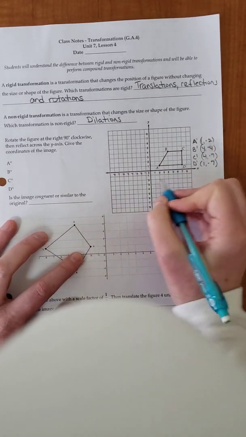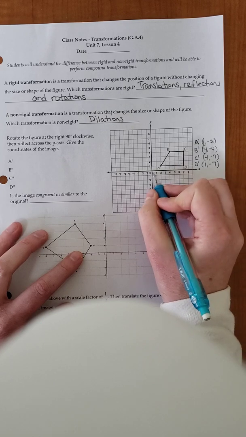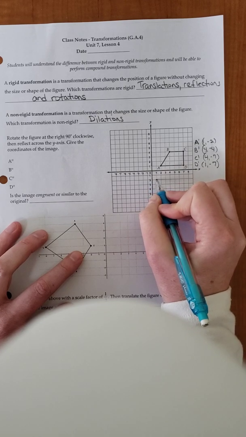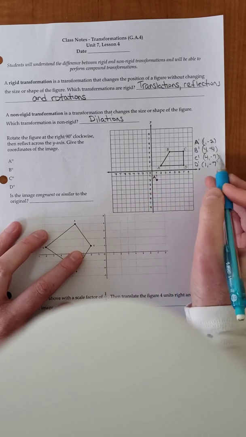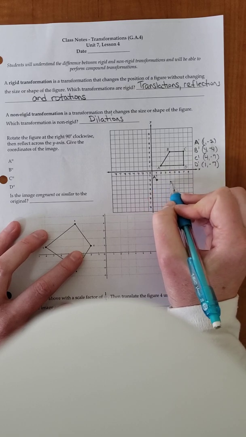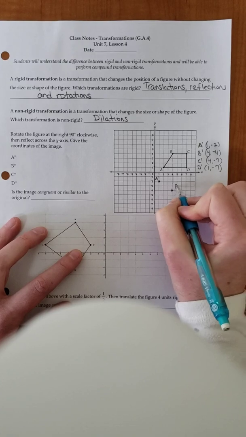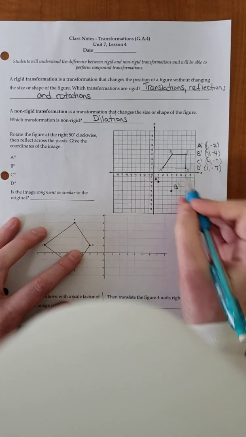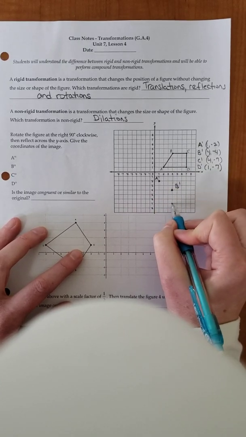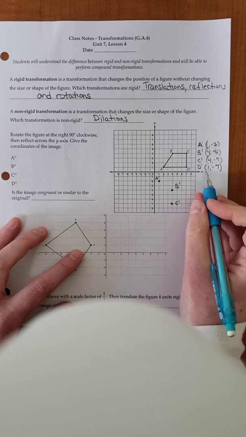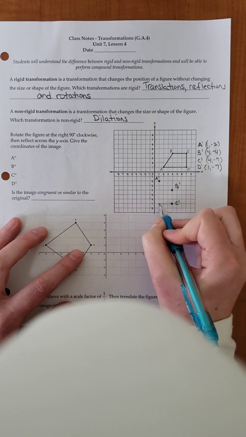Okay, so now let's plot those. So that will be our first transformation. So 1, -2. There's A prime. 4, -4. There's B prime. 4, -7. And then 1, -7.